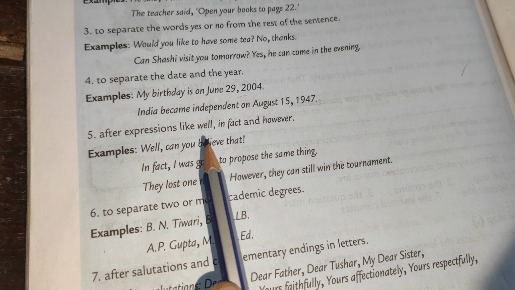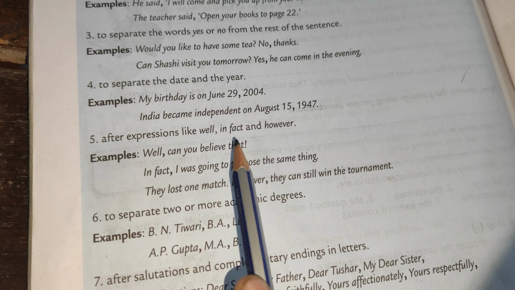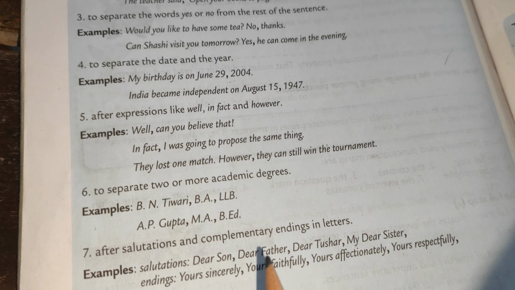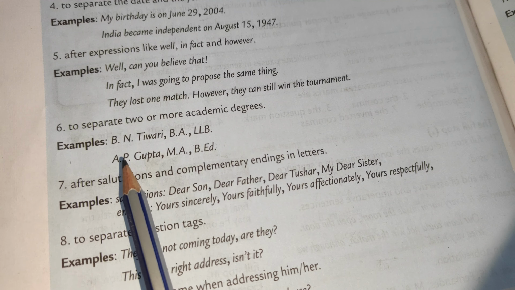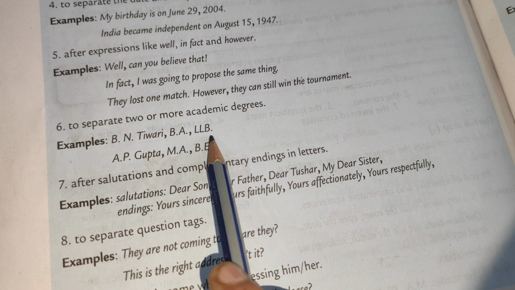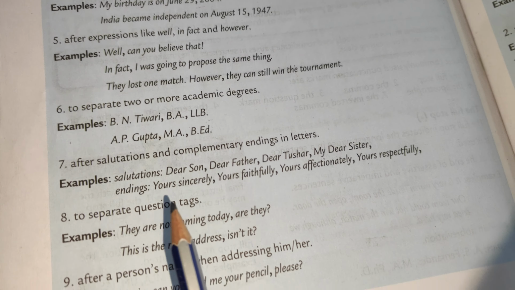After expressions like well, in fact and however, when we are writing the expressions like well, in fact, however, that time also we are using the comma. To separate two or more academic degrees, B.N. Tiwari, BA, LLB. So BA and LLB, two degrees are there, so we are separating them with the help of comma.